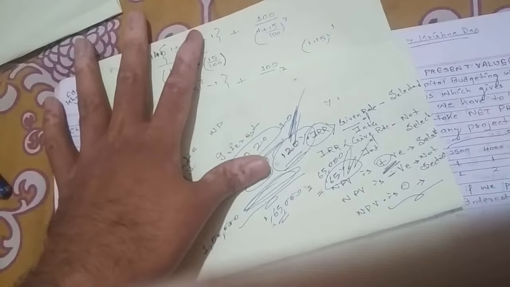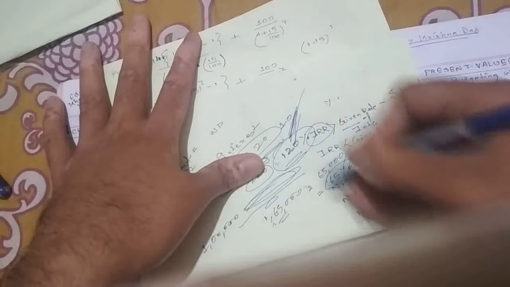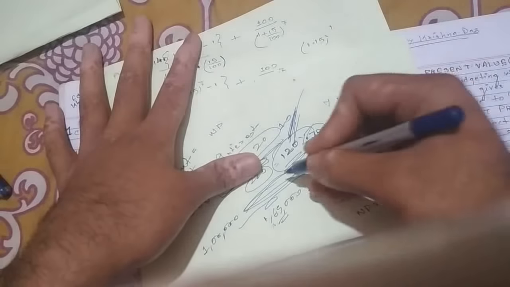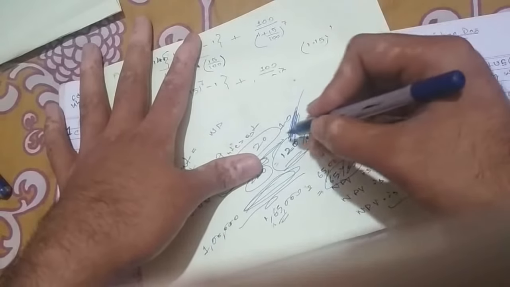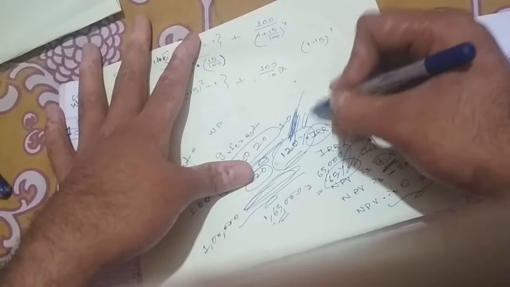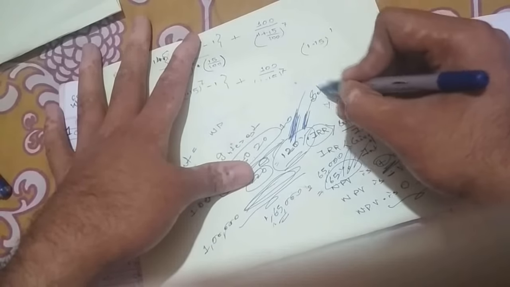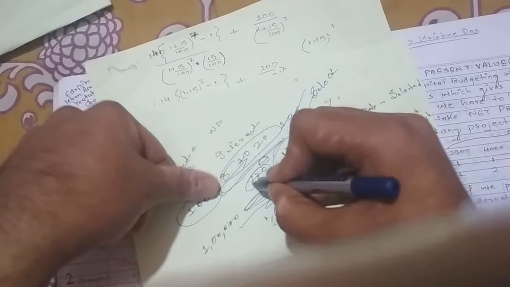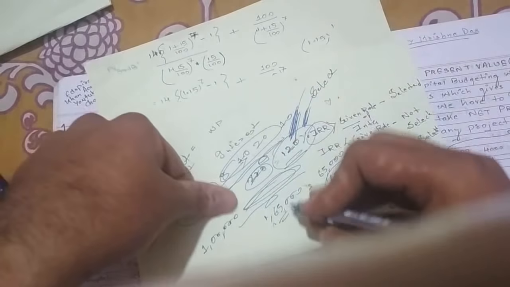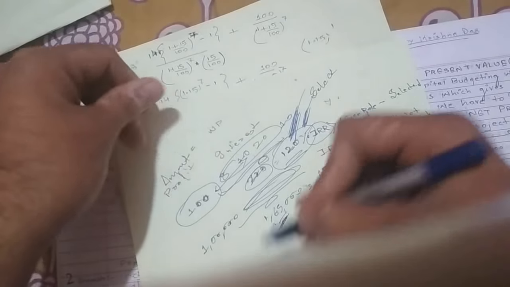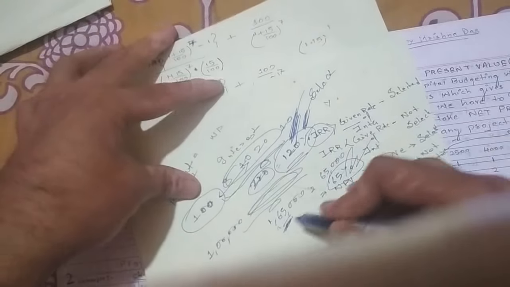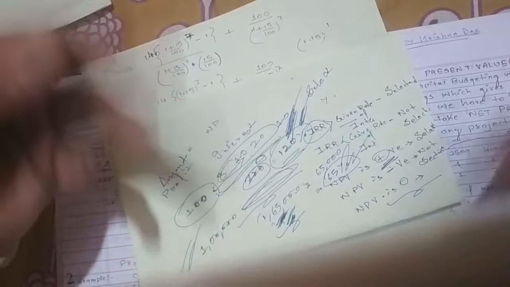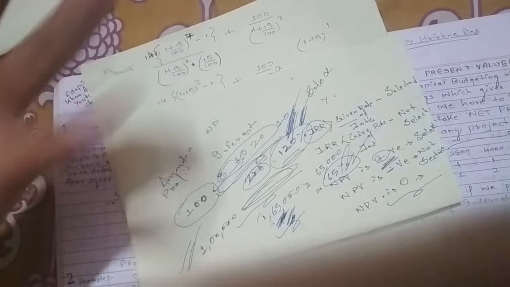So if we apply the IRR and look at the percentage terms, then we will blindly believe that 120% is more, and we will select this one. But if we go inside, we will see that here we are getting only 220 rupees, but here we are getting 1,65,000 rupees, which is more fruitful as far as the scale of businesses is concerned.